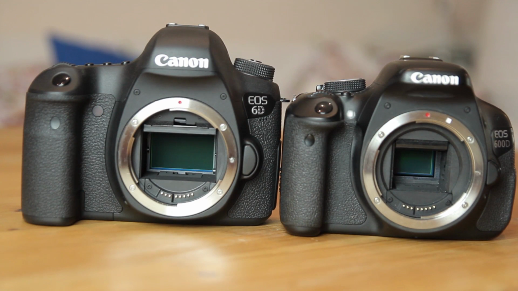I've got here a Canon 6D and a Canon 600D. The Canon 6D is a full frame camera, while the Canon 600D is a crop sensor camera. Means the 6D has a bigger sensor.